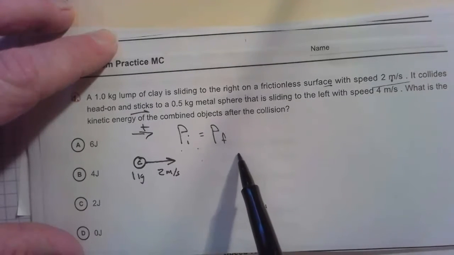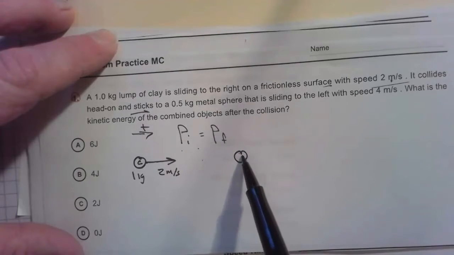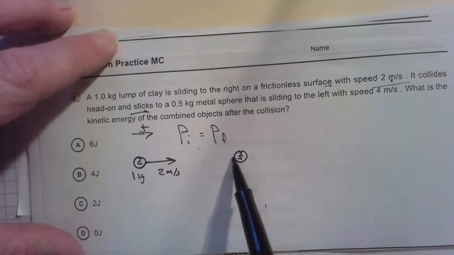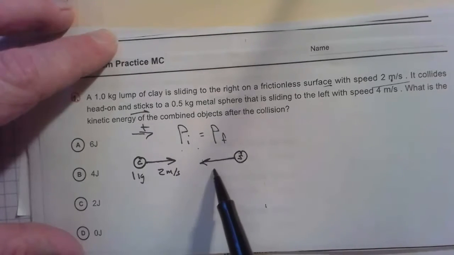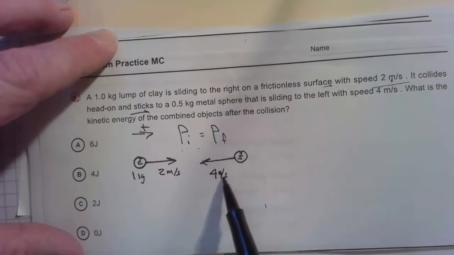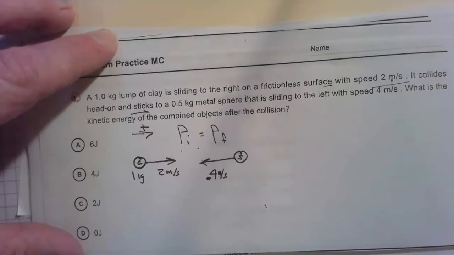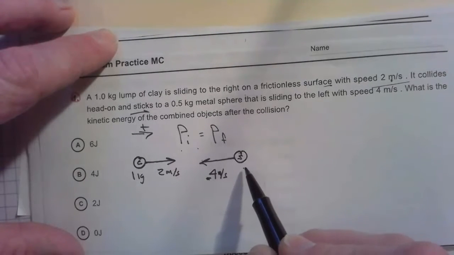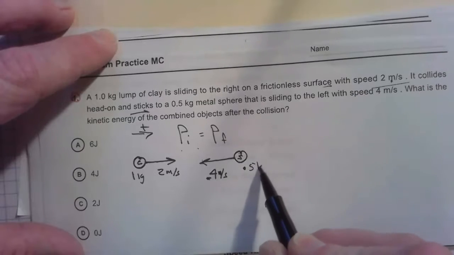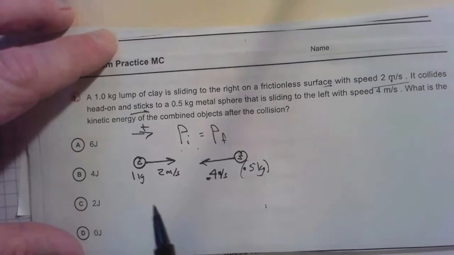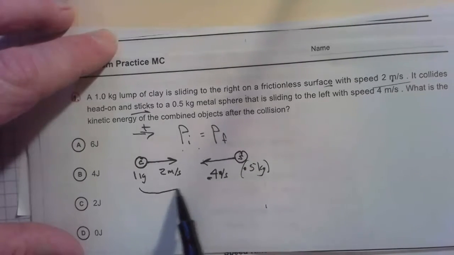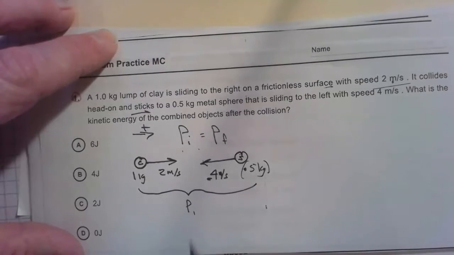That means the steel, which is moving to the left at 4 meters per second, we're going to call that negative 4. And it's got a mass of 0.5 kilograms. So this is all right here, the initial momentum.